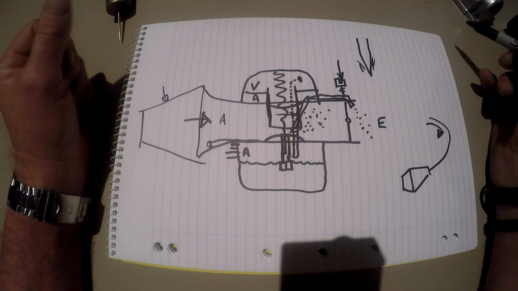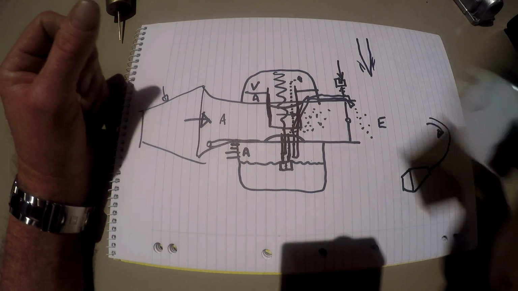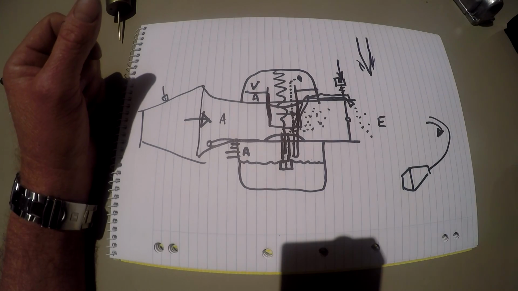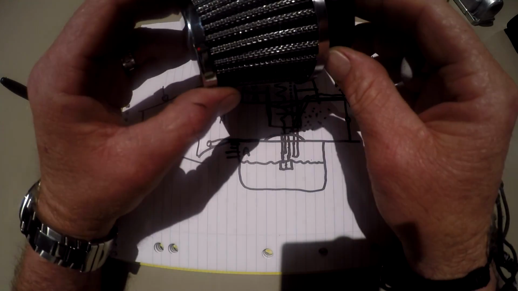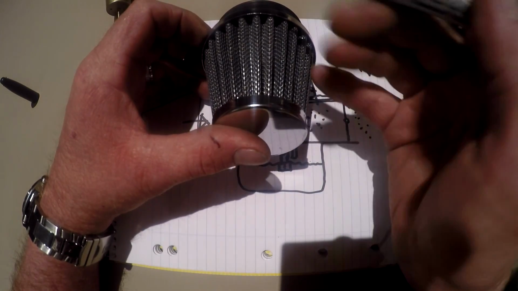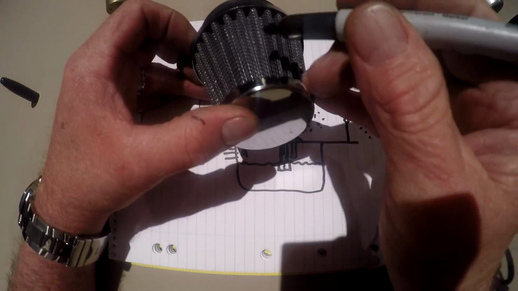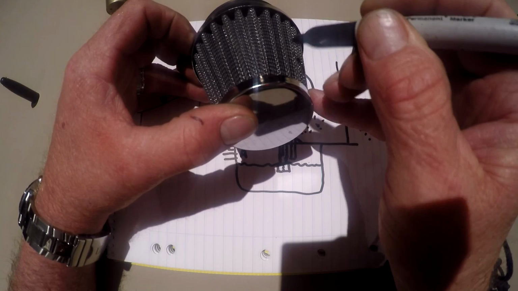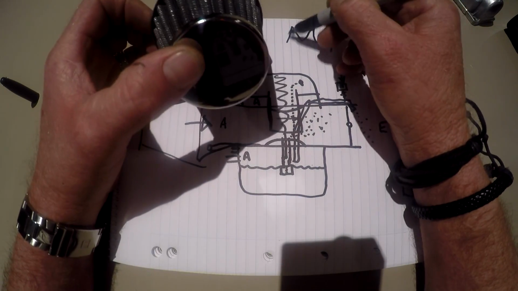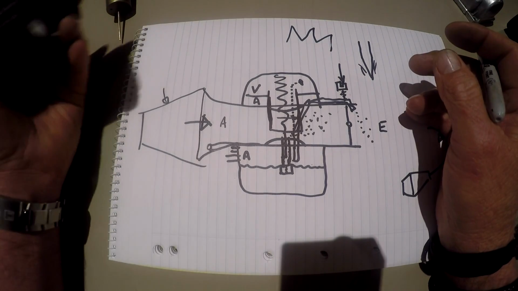But we're building a cafe racer. We want to look cool, and pods are the go, let's face it. But the added advantage of pods is that they also improve the airflow. They've got a much greater surface area for the diameter, and they achieve that by folding the material like so and giving you greater surface area.